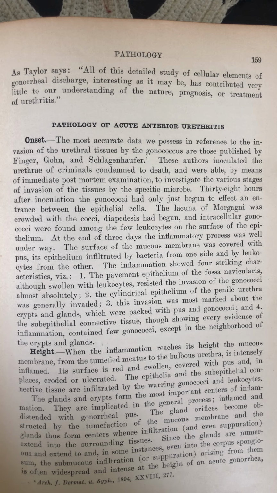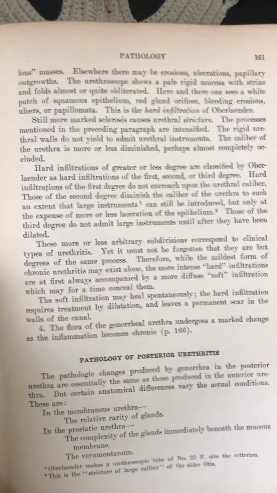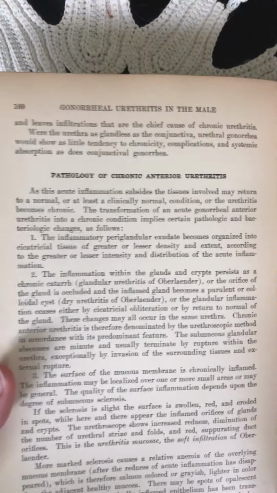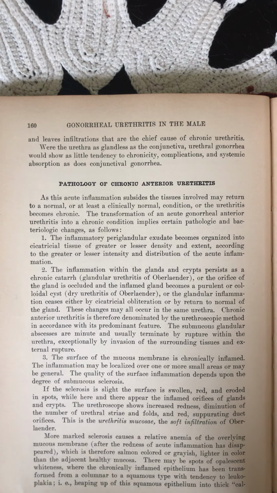The gland orifices become obstructed by the tumefaction of the mucous membrane, and the glands thus form centers whence infiltration and even suppuration extend into the surrounding tissues. Since the glands are numerous and extend to, and in some instances, even into the corpus spongiosum, the submucous infiltration or suppuration arising from them is often widespread and intense at the height of an acute gonorrhea and leaves infiltrations that are the chief cause of chronic urethritis. Were the urethra as glandless as the conjunctiva, urethral gonorrhea would show as little tendency to chronicity, complications, and systemic absorption as does conjunctival gonorrhea.